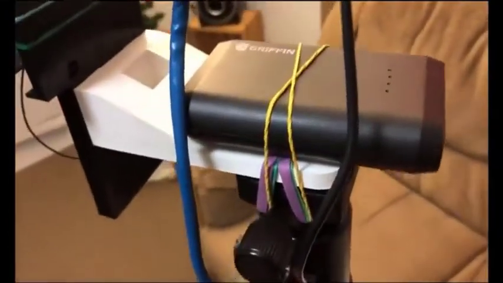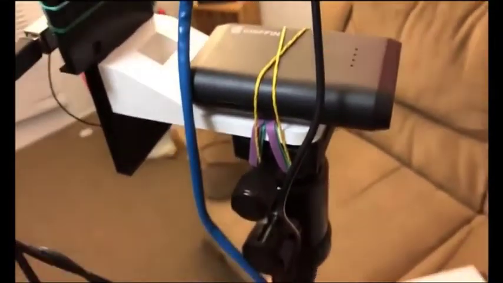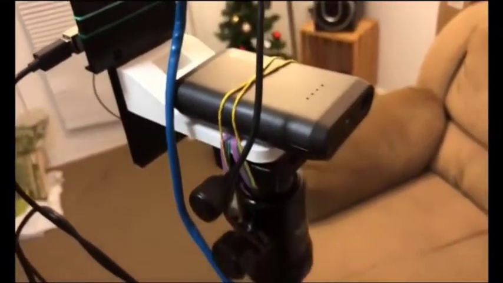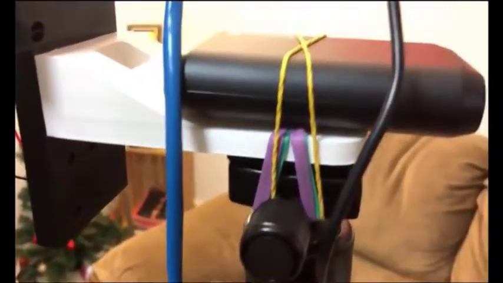I'm powering the Raspberry Pi through a micro USB cable. It's connected to a power bank, giving off roughly 5 volts and 2.4 amps of current, which is approximately what the outlet cable would normally give the Raspberry Pi. And here we have a standard camera tripod, held together with a mount, and that's also tied down by a couple of rubber bands.